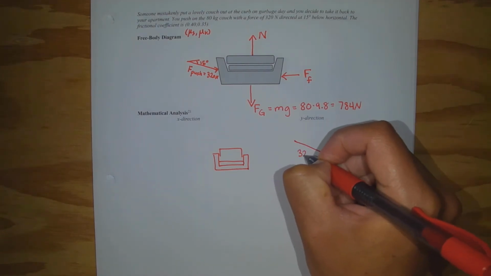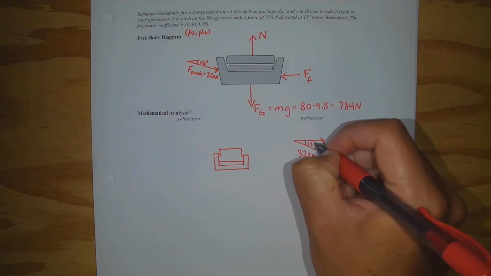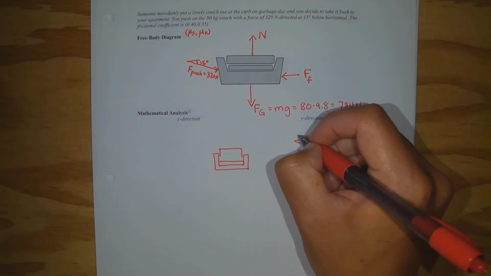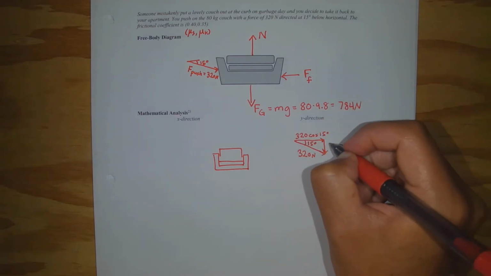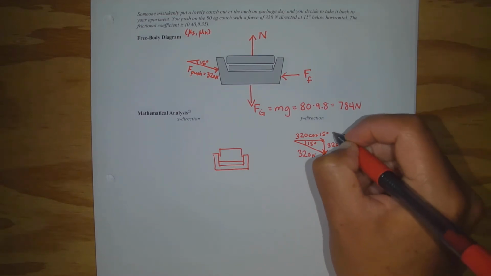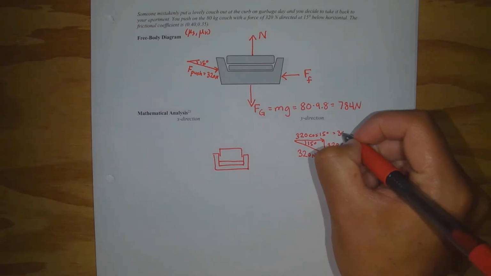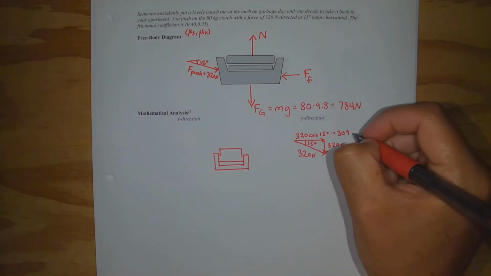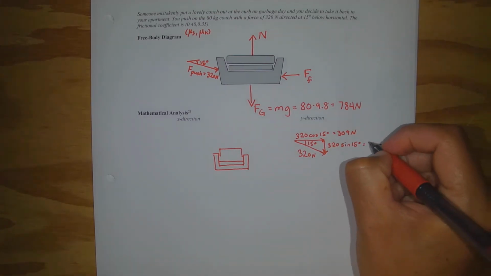So we have the 320 newton force. It has a horizontal component and a vertical component. This angle is 15 degrees. The horizontal component is 320 times cosine of 15 degrees. The vertical component is 320 times sine of 15 degrees. 320 times cosine of 15 degrees gives me 309, and those units are newtons. And 320 times sine of 15 degrees gives me 18.8 newtons.